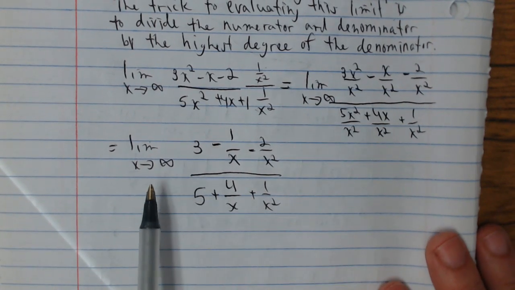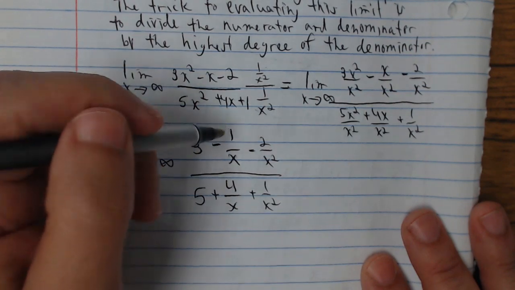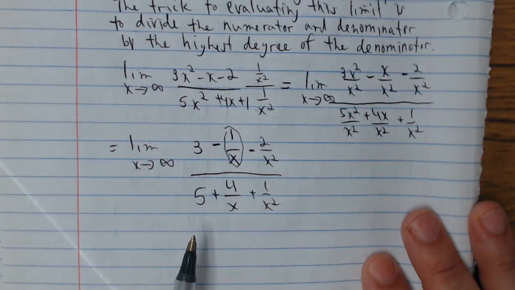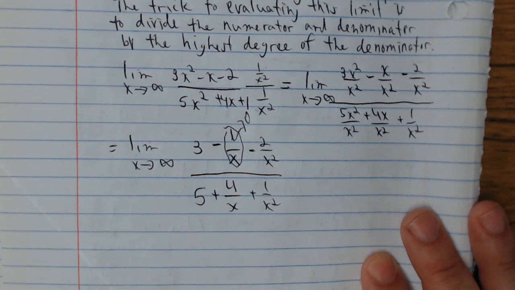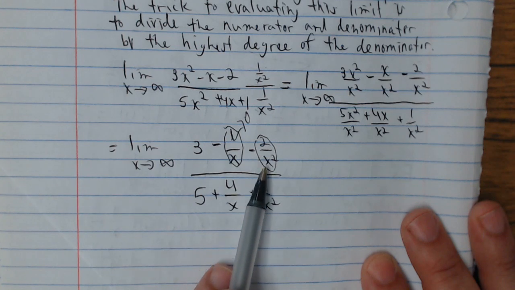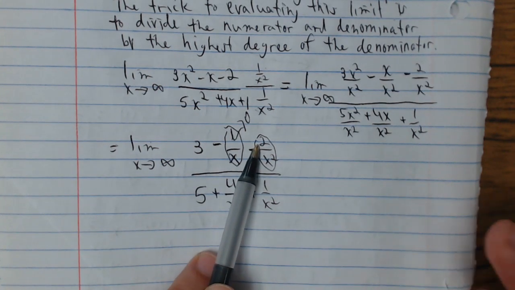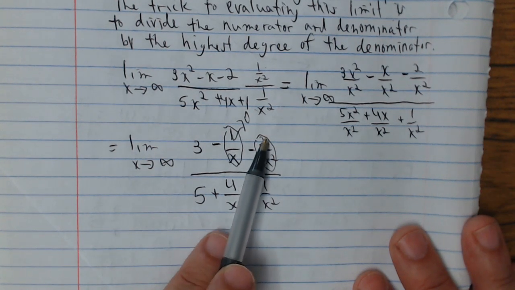Now look, the limit as x approaches infinity of a constant is always a constant. But what do we know? The limit as x goes to infinity of 1 over x, what does that go to? That goes to 0, right? We just talked about it. And the limit as x goes to infinity of 2 over x squared. I don't care if my numerator is a constant other than 1. It doesn't have to be a 1, as long as it's fixed, and 2 is fixed.